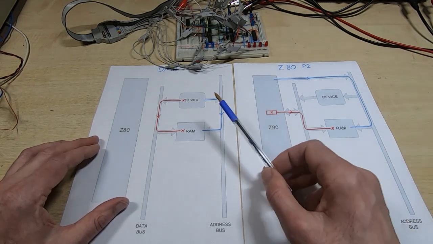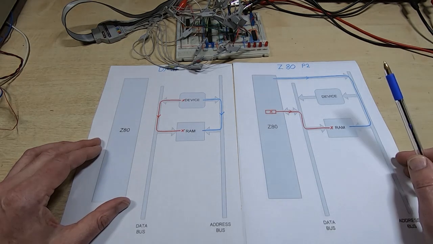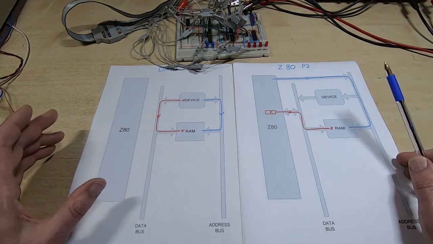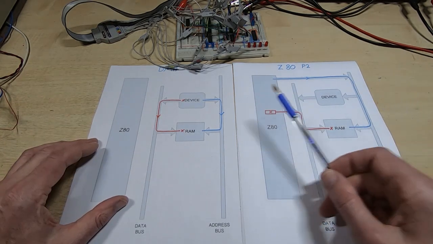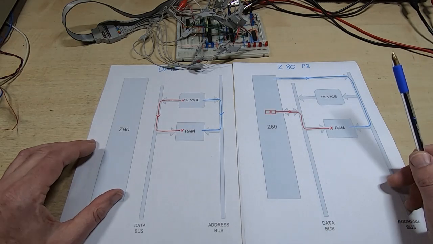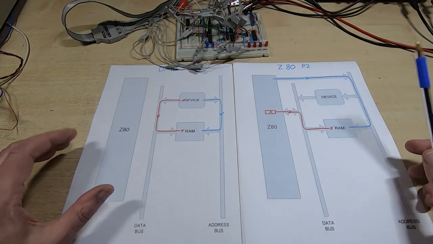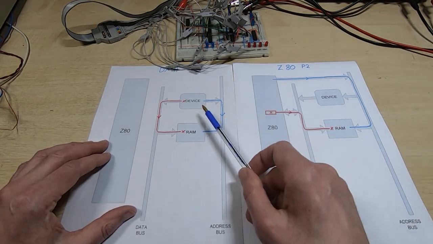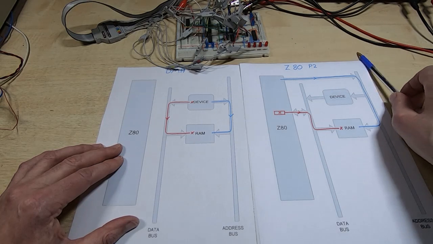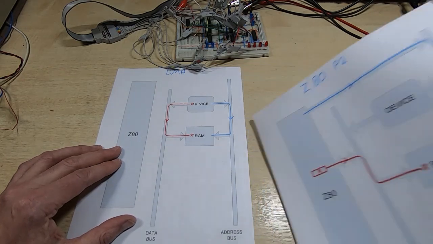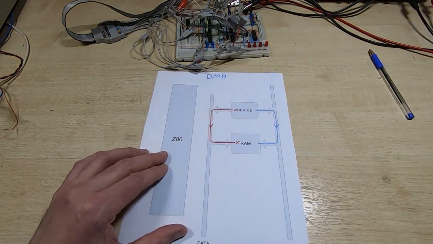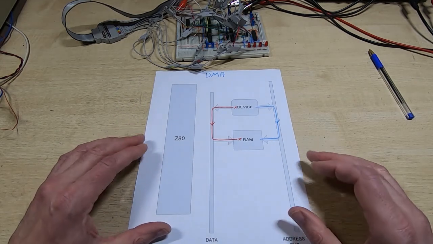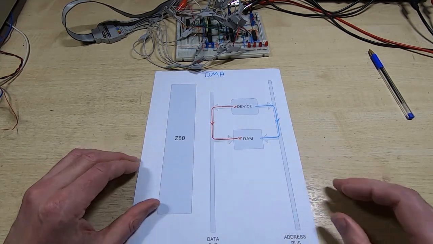But having said that, as I keep saying, I'm doing this project for fun, so I want to experiment and see how we can implement various features into it. So what we'll do now is look at what's required to make DMA actually work, and it's not horrendously complicated, but it is quite difficult to explain.